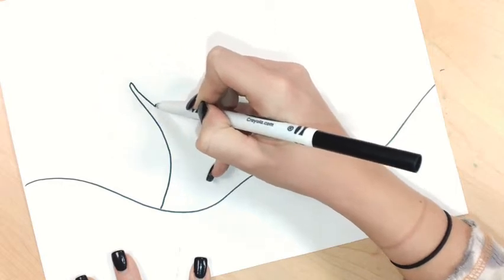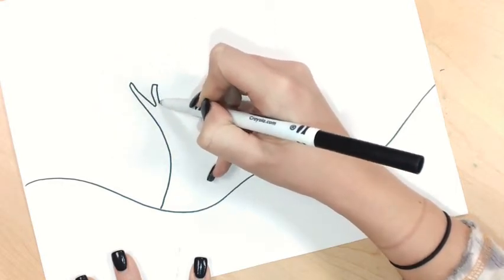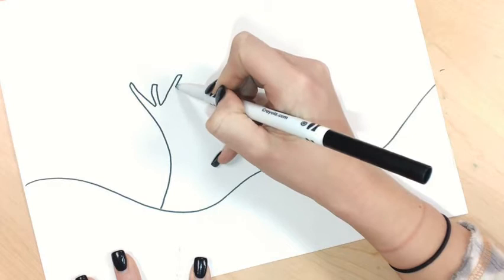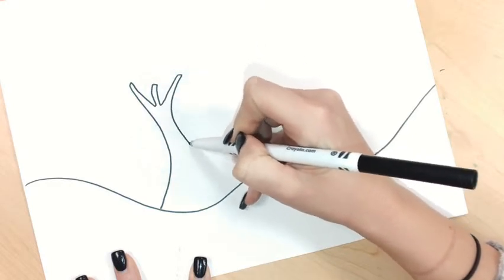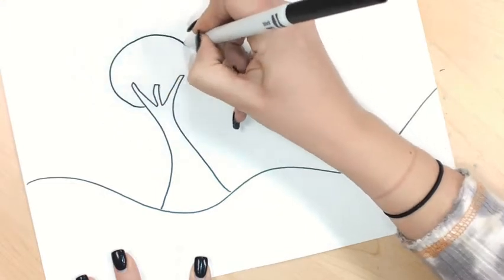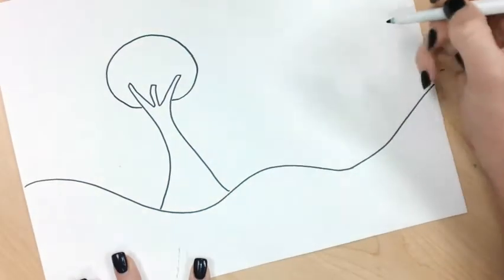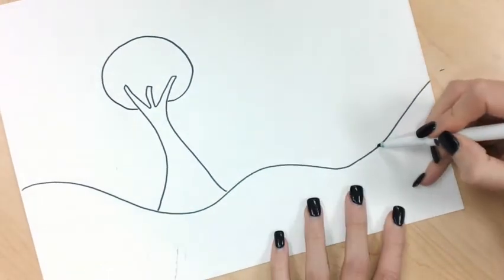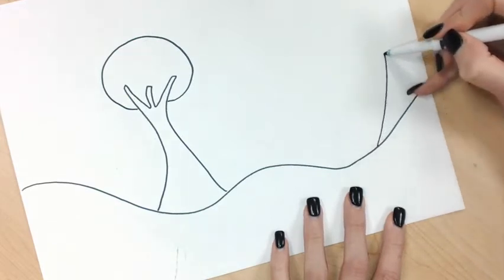Now I'm going to draw some trees, and these trees are going to be pretty big. So you want to make them about the same size that I did. And you can draw your trees however you like. They don't have to look just like mine.